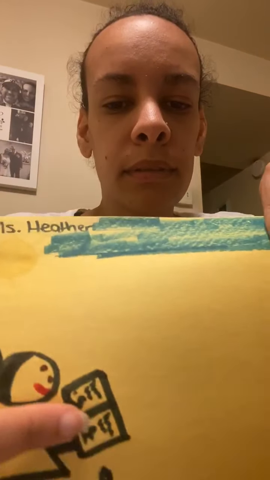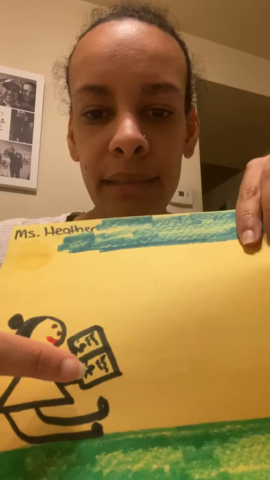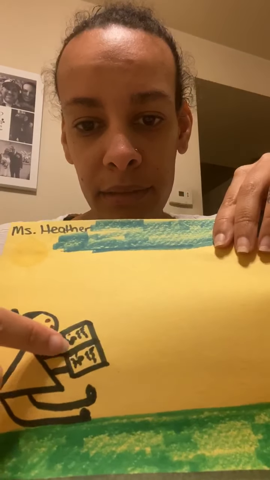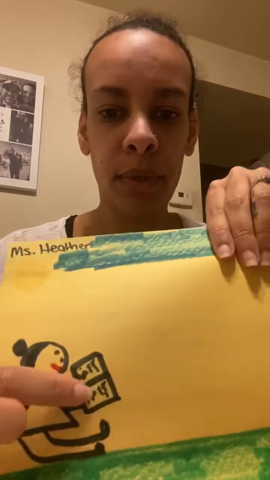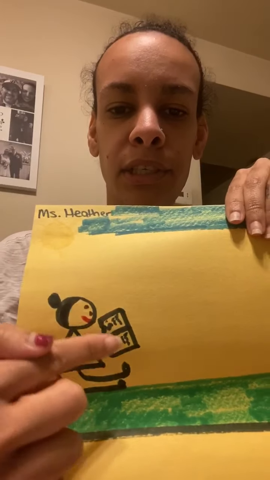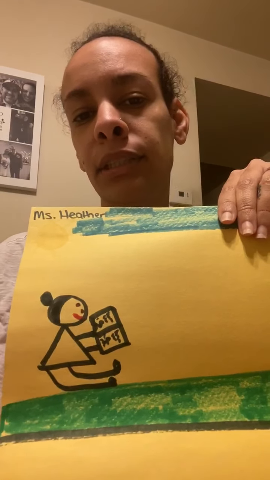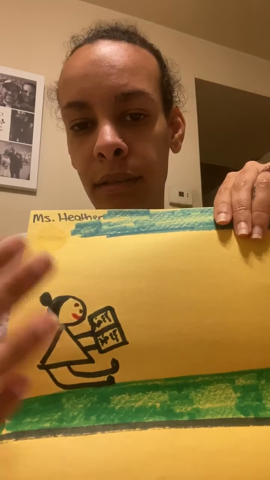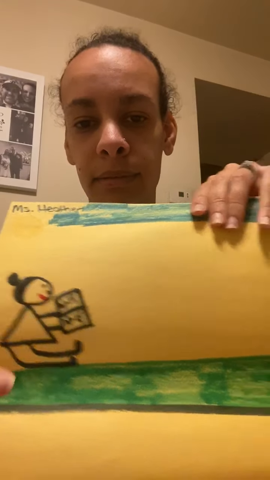So, in my hands, I'm holding a book. Do you see the words in the pictures? What do you think I'm doing with that book? Do you think I'm just looking at the pictures, or do you think I'm reading the words and looking at the pictures and just reading my book?